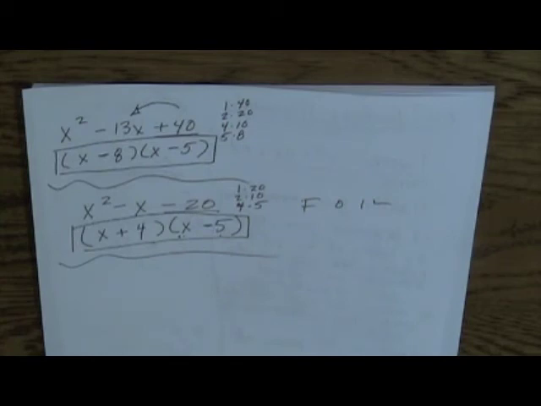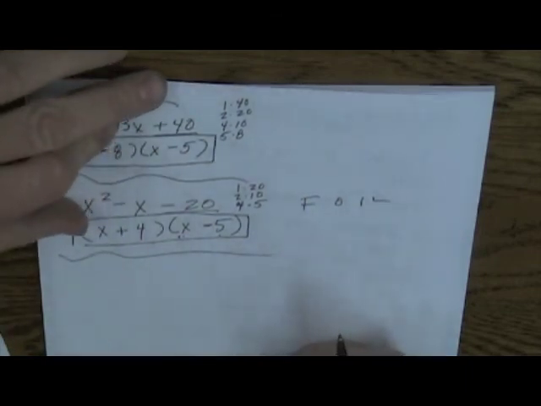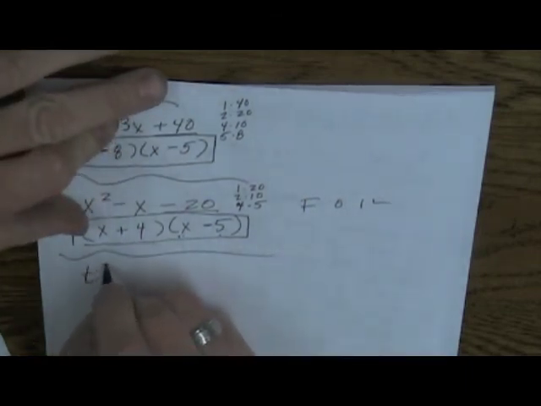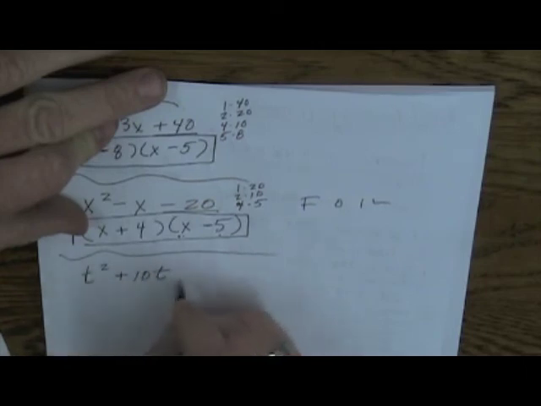Let me give you one from your homework, because this one came up and it could have gone a different route. This one: T squared plus 10t plus 24.